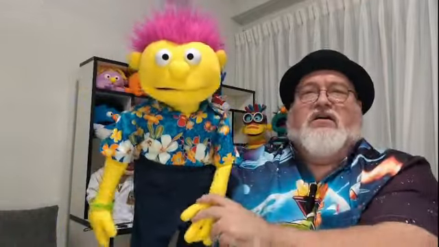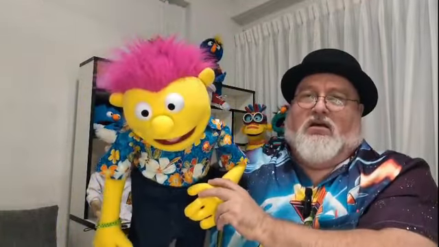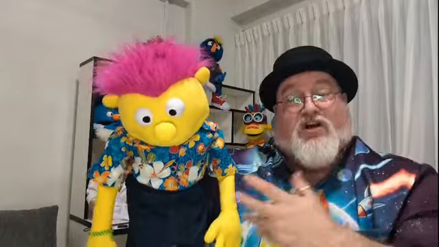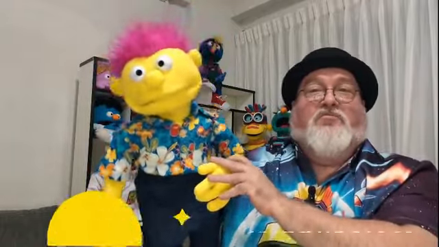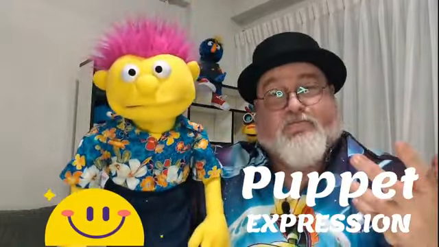What in the world? What is that? Oh my goodness! Okay, little things like that to give him a little bit more expression, and just exploring what you can do with the body, with the posture, things like that to give your puppet more movement, give him more expression.